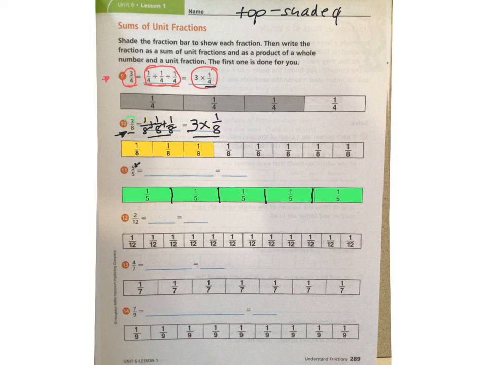All right. So my next step after the shading is to break it down into the parts. Okay, how many parts do I have? Look at your bottom number, which is 5. So I need to say 1/5 5 times with plus signs in the middle. Okay, 5 of them. So your bottom number is how many parts you're going to make.